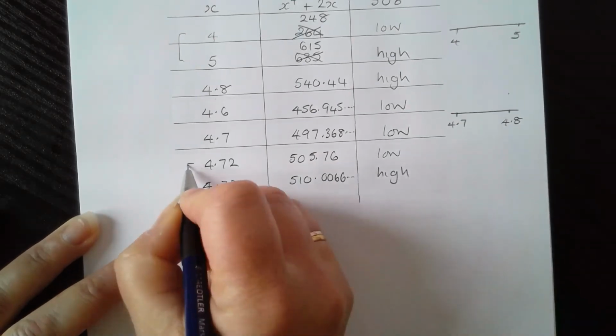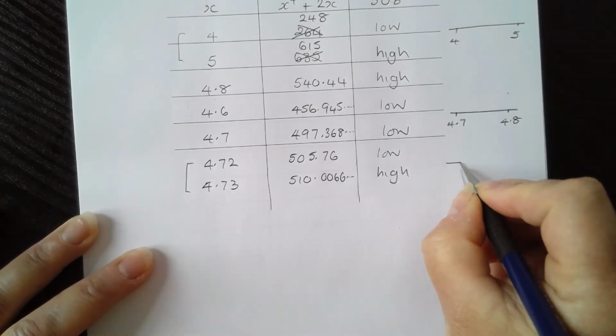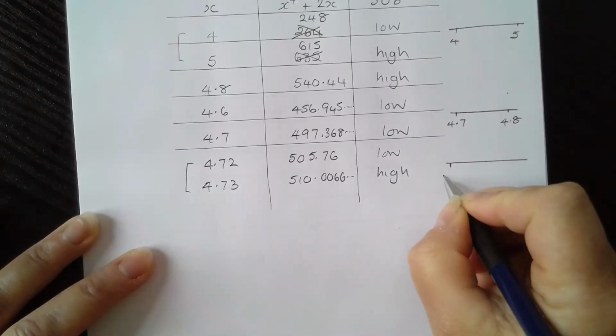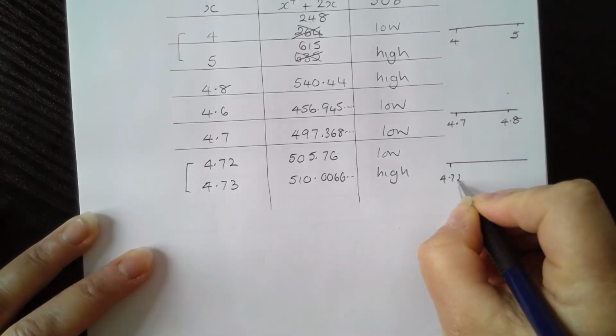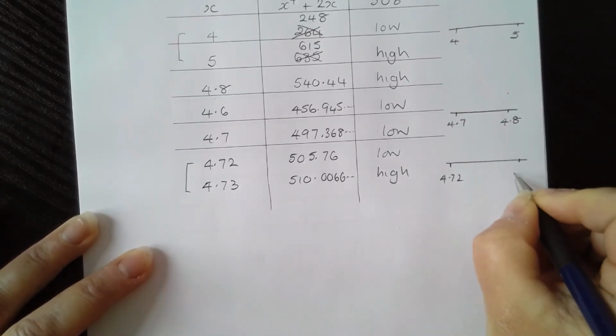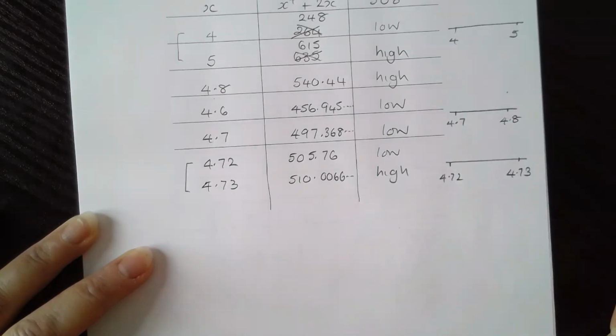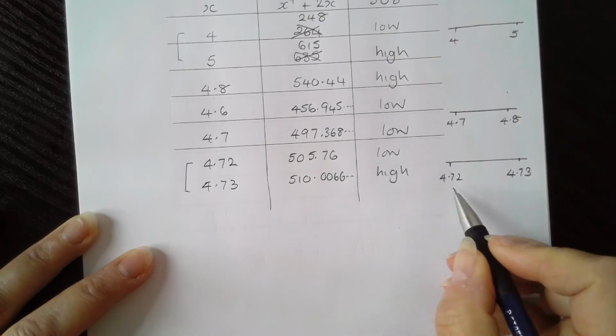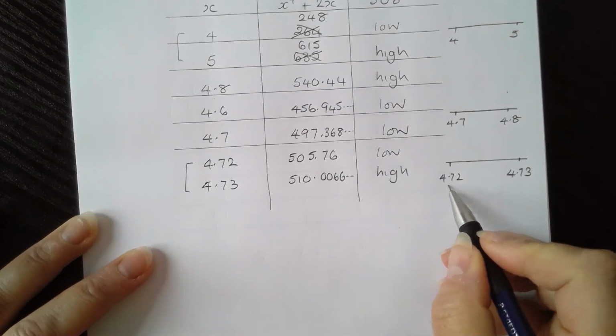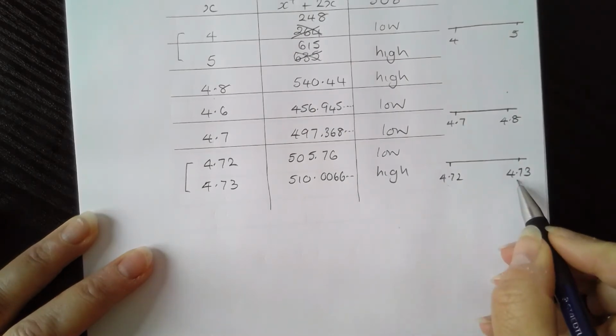So I now have my consecutive two decimal place numbers. I know it's between 4.72 and 4.73. So your answer will either be x is 4.72 or x is 4.73.